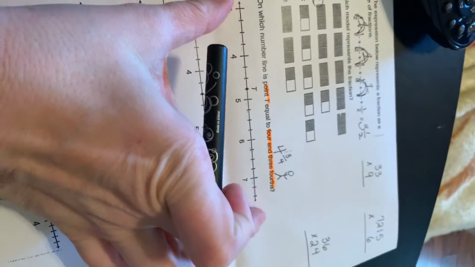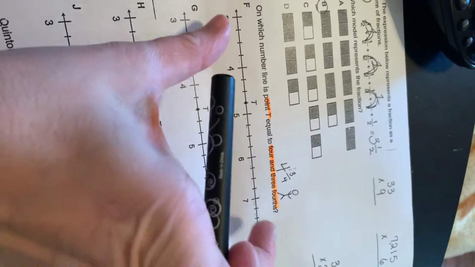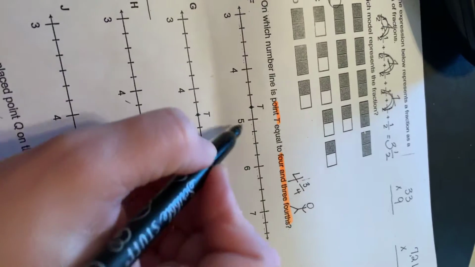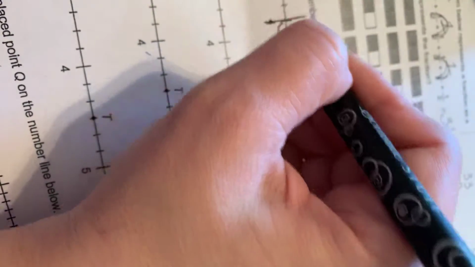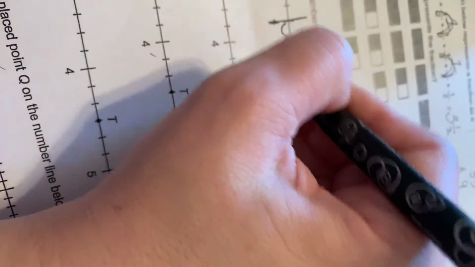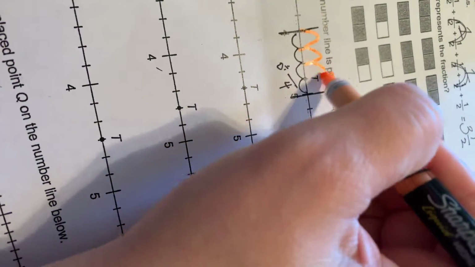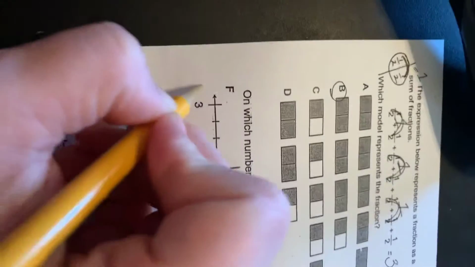So where's the whole set on this number line? I don't want the whole, this might be all of the pictures, but where's one whole amount? Yeah, 3 to 4, or 4 to 5, or 5 to 6. Here's a whole amount. I'm divided into 1, 2, 3, 4. I'm divided into 4. And T is on 1, 2, 3 of the 4. So this is 4 3/4. That's your answer right there.